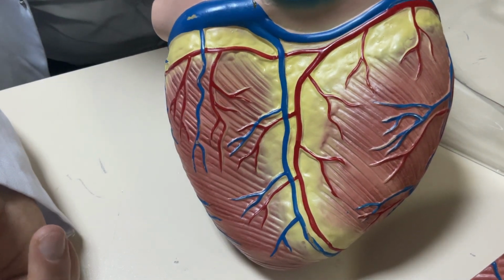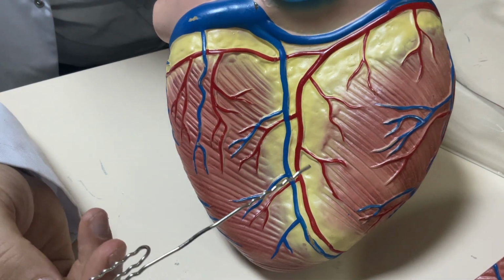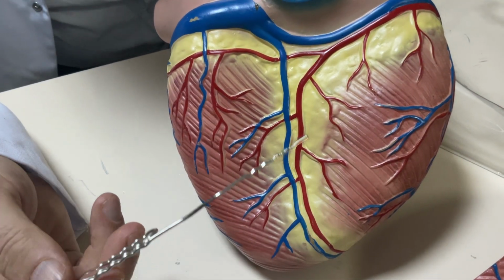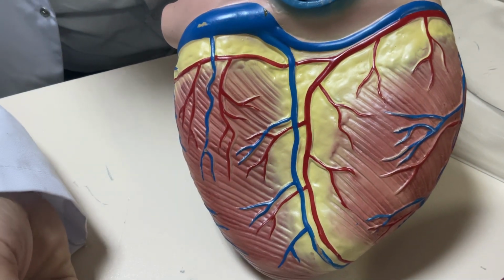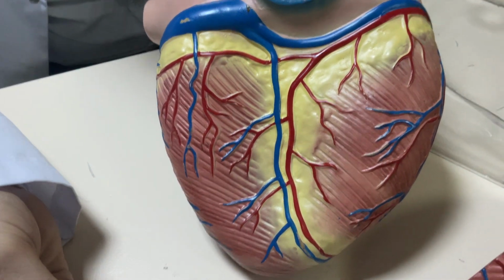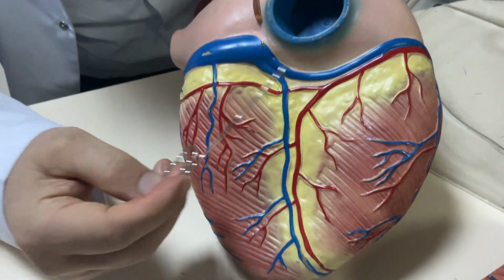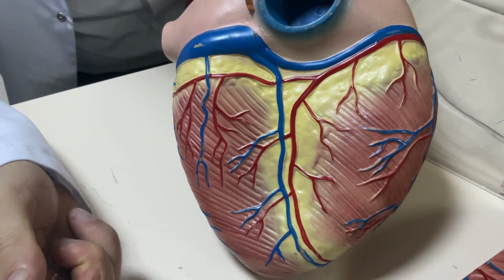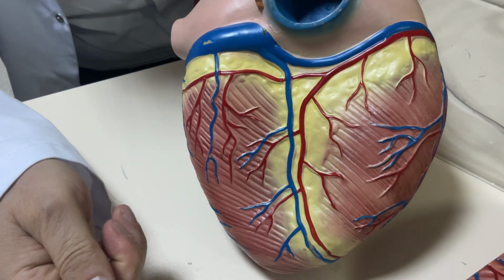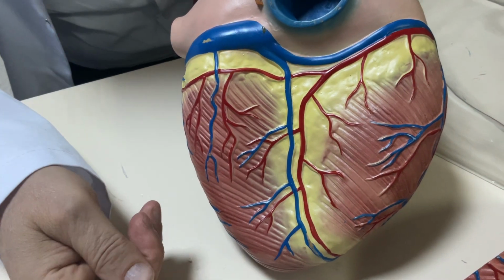I mean, 75 to 80% of the population is right dominant. If it arises from the left coronary, you call it left dominant. It is 5 to 10% of the population. And if it arises from both the right coronary and left coronary, you call it codominant in terms of coronary circulation. Why is this coronary dominancy important?